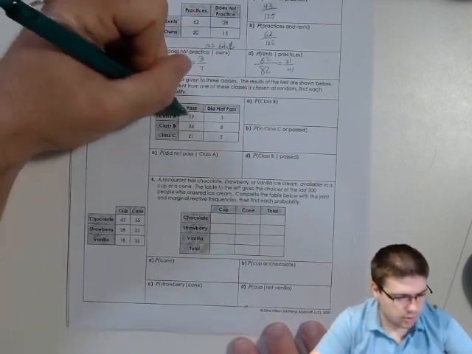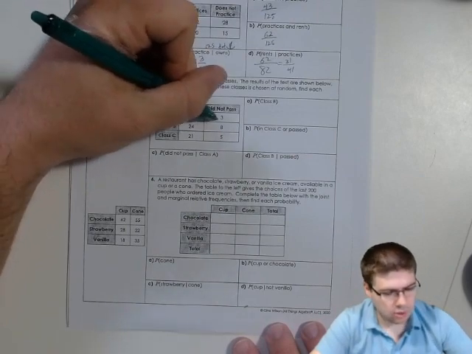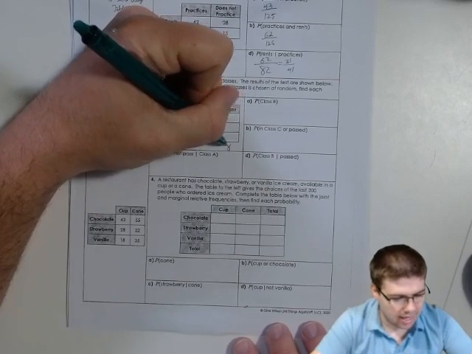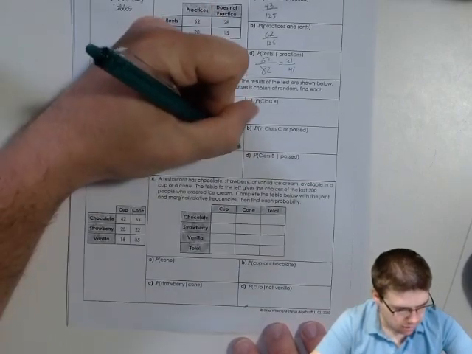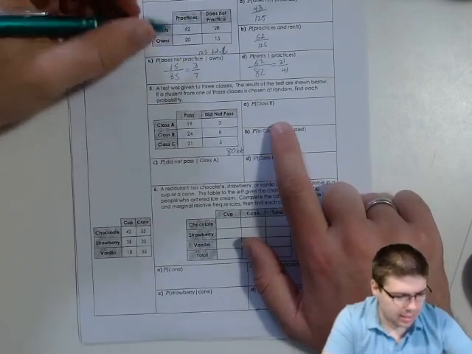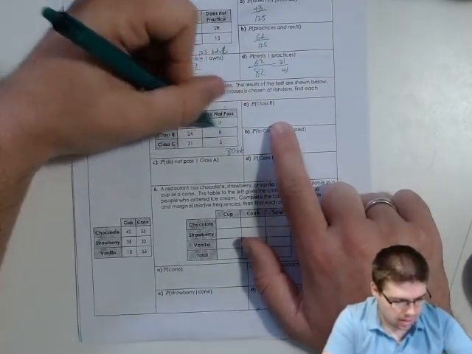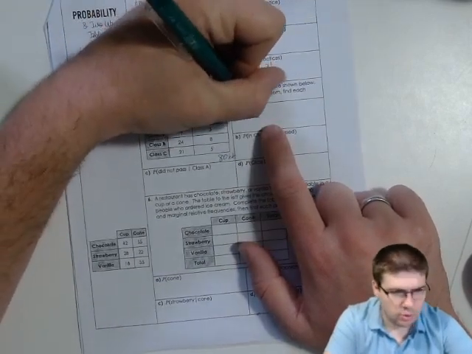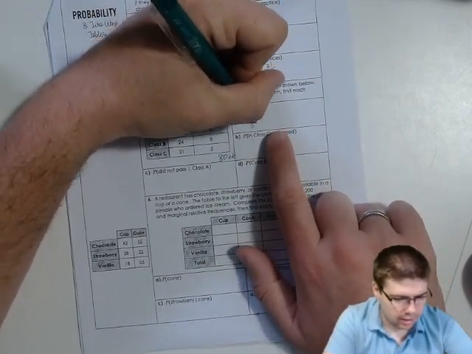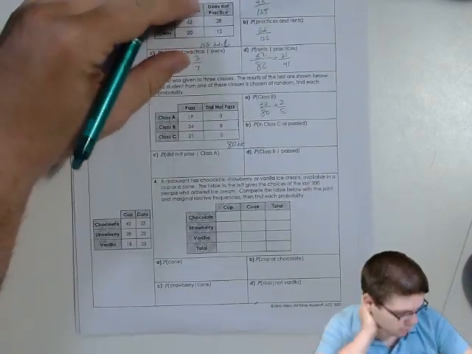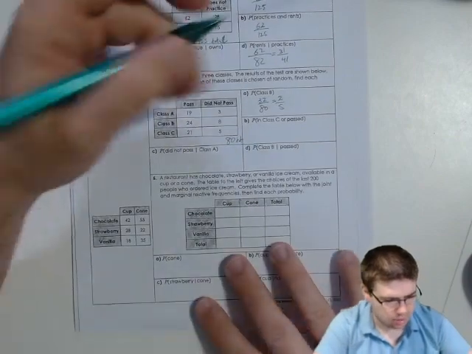So first of all, if we add those totals up, 19 plus 24 plus 21 plus 3 plus 8 plus 5, we get a grand total here of 80. So 80 total. And so then the probability that they're in class B, we can add that 24 plus 8 more, gets us to 32 out of 80, and that will reduce quite a bit to 2/5. And we can do 0.4 or 40% as well.